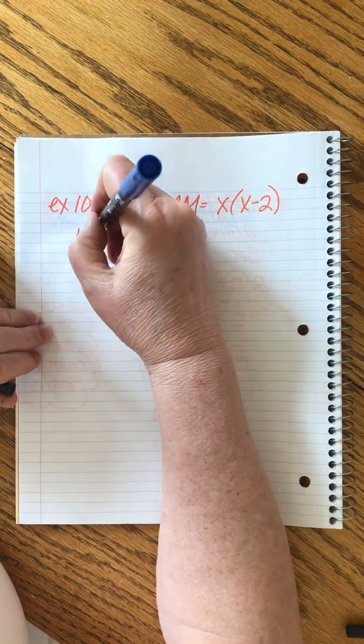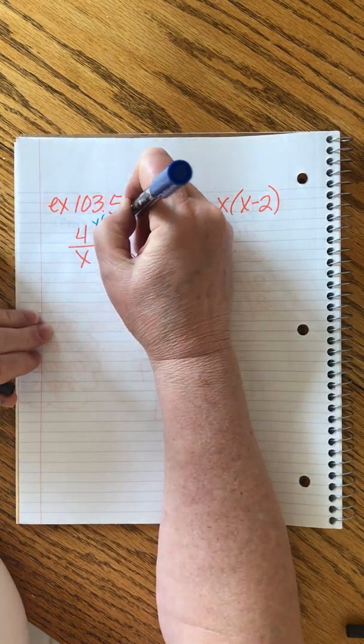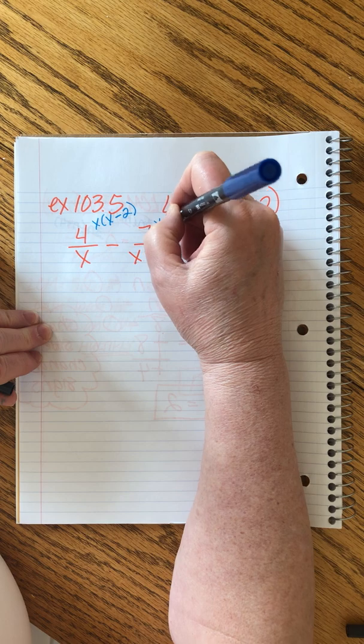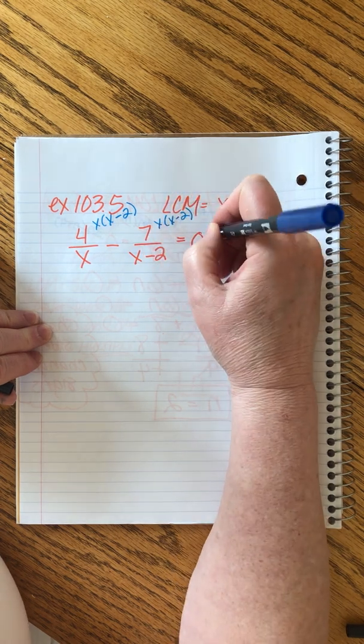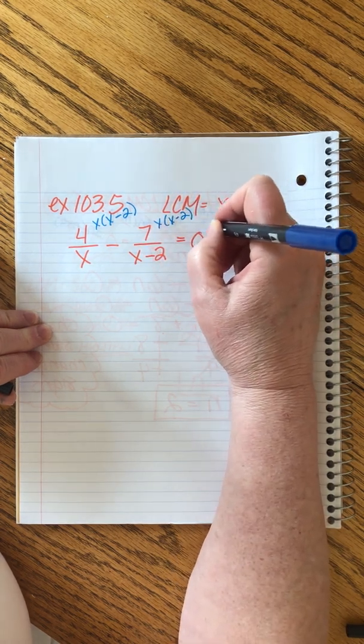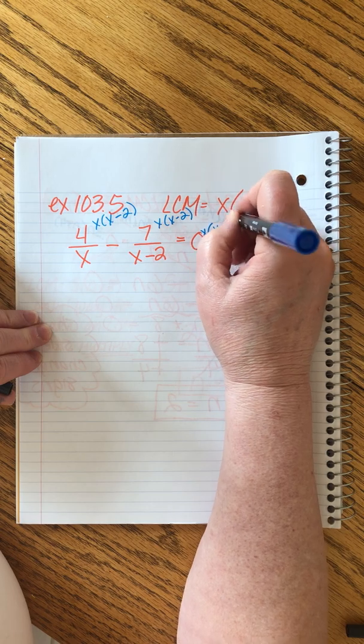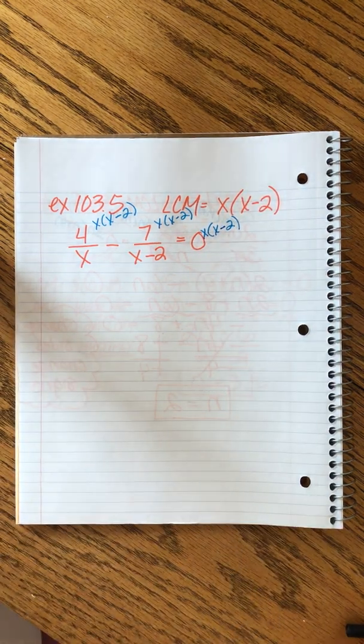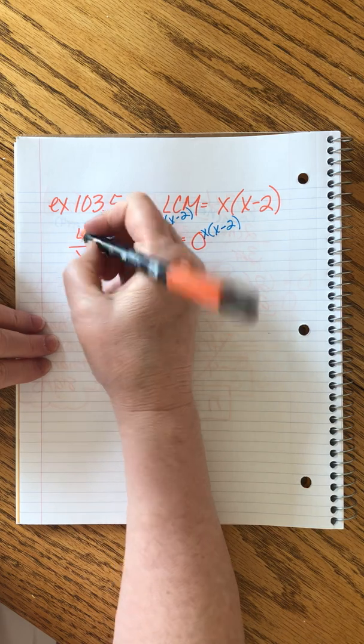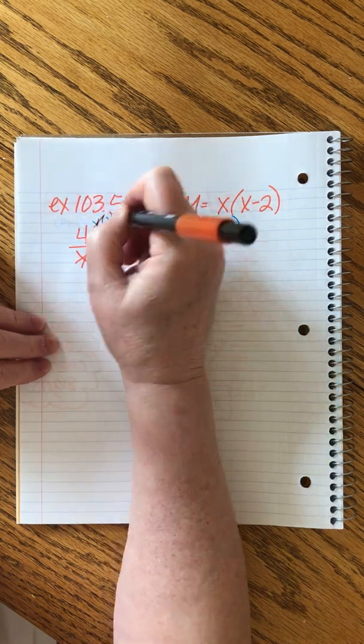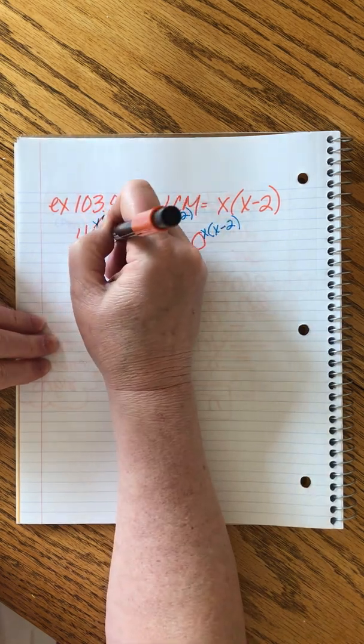All right, so then I'll multiply every term. The x's cancel, so I'm left with that, and I'll write it here.